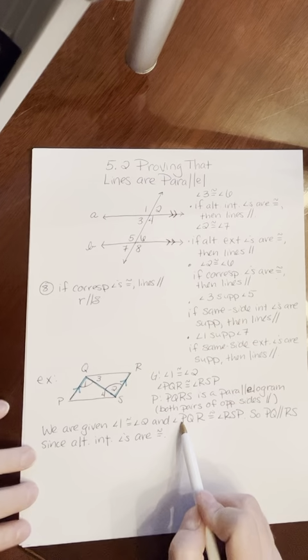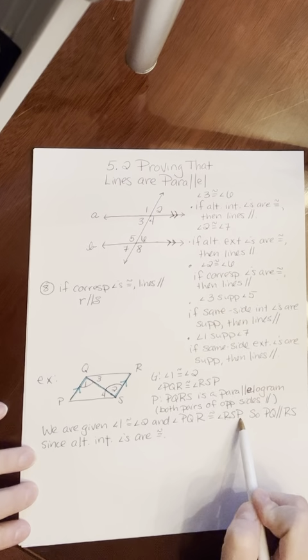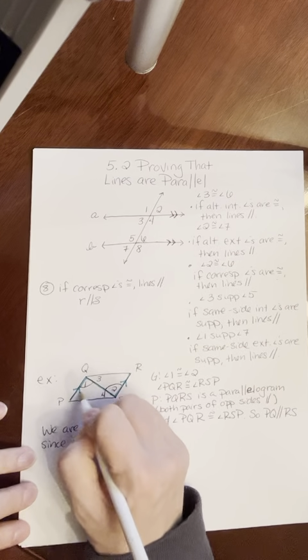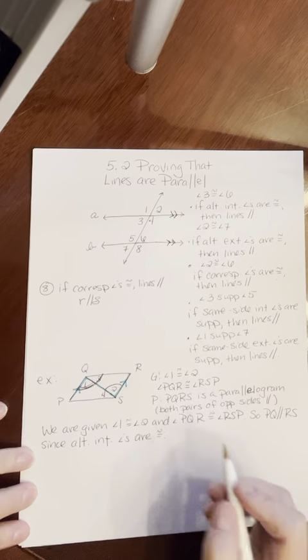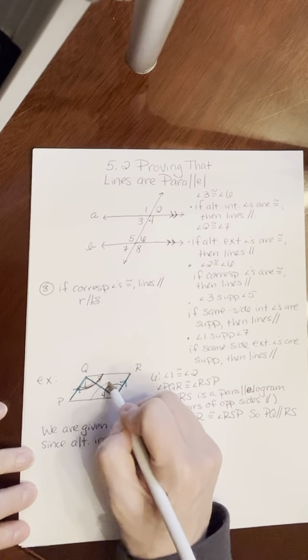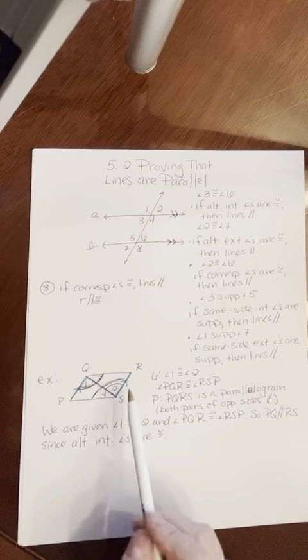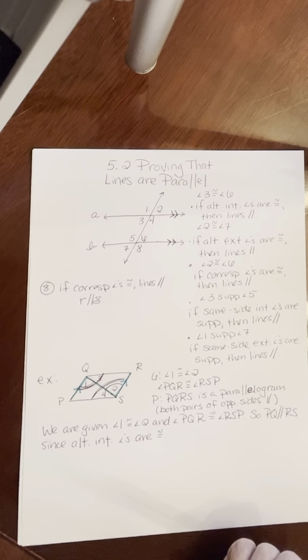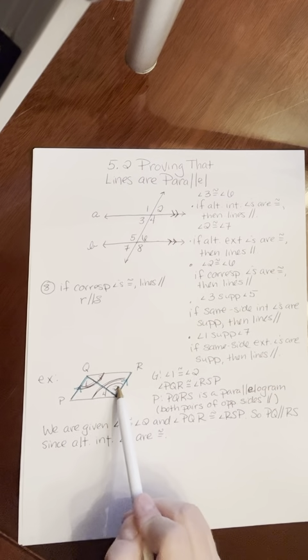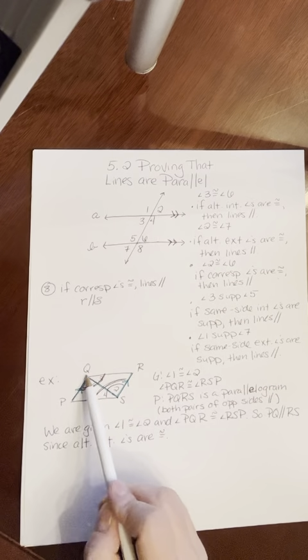So we also know that PQR is congruent to RSP. Let's mark that. PQR, so this big one here, is congruent to RSP, this big one here. Okay, well those, if I traced those, they wouldn't make any kind of a letter. I know that 1 is congruent to 2, and the big one is congruent to the big one.